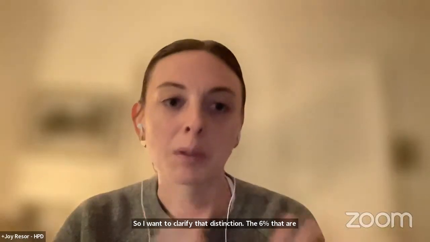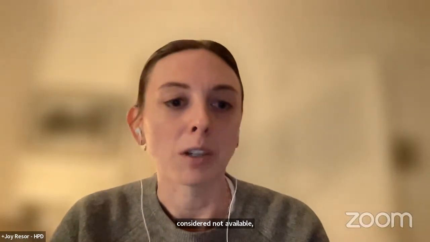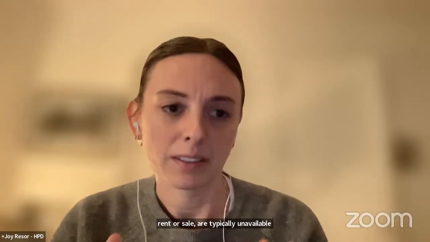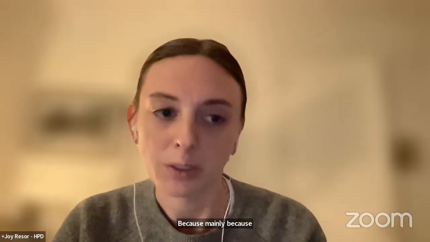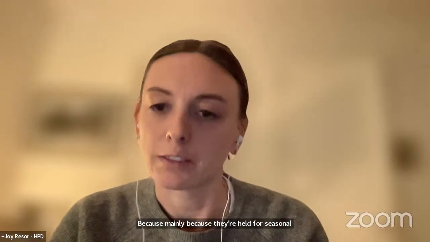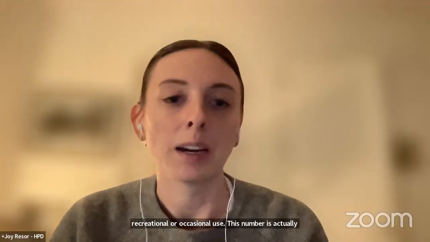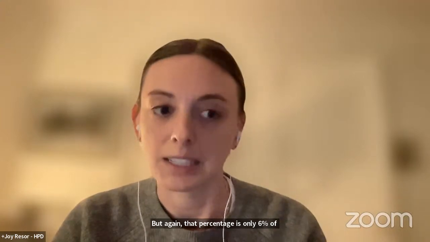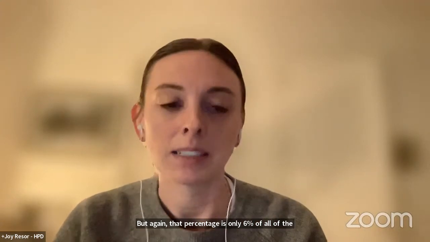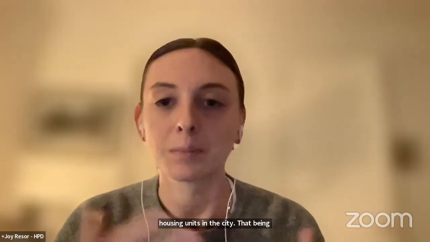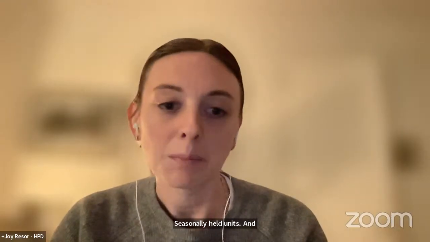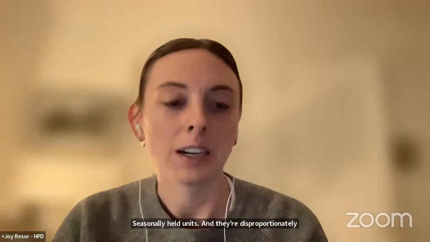The 6% that are considered vacant but not available for rent or sale are typically unavailable mainly because they're held for seasonal, recreational, or occasional use. This number is actually down from when we did the survey in 2021. But again, that percentage is only 6% of all of the housing units in the city. That being said, Manhattan certainly has the highest number of these seasonally held units. They're disproportionately located in Manhattan, with 75% of these located in the borough.